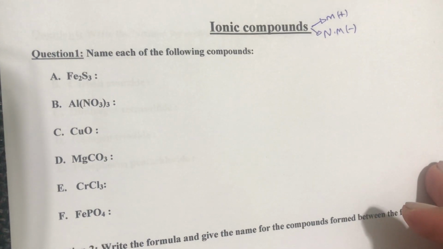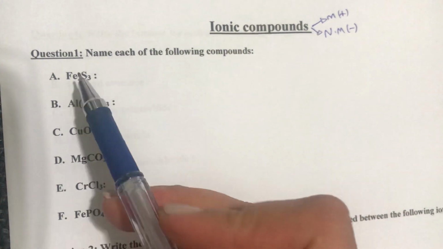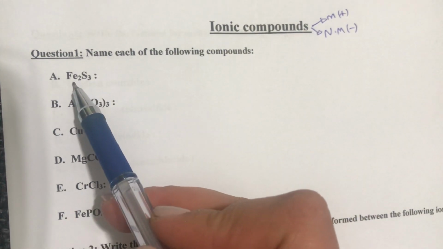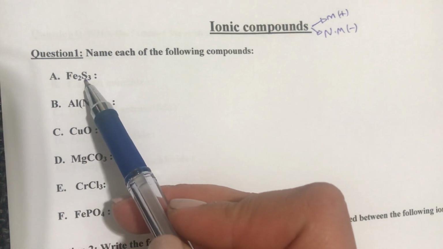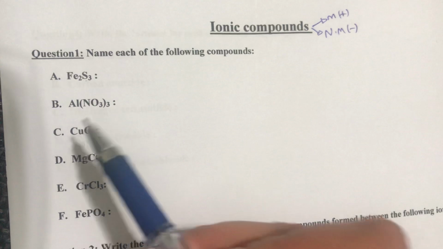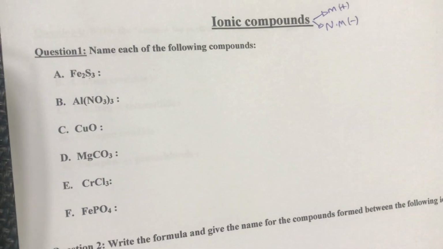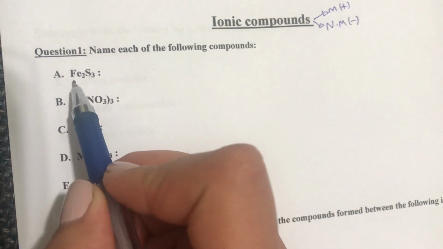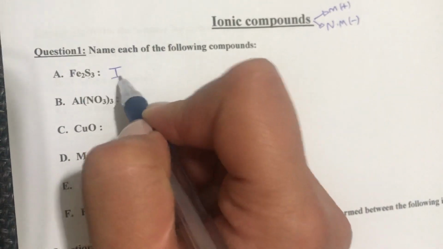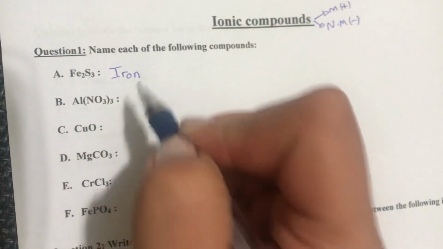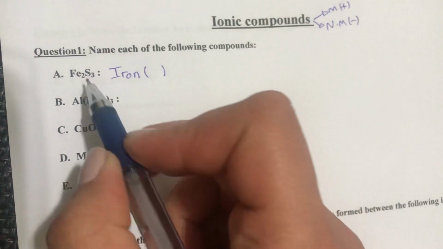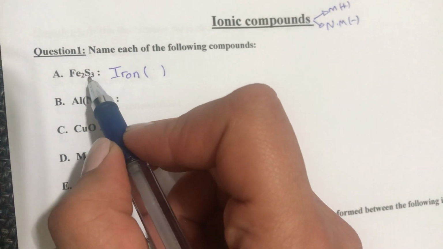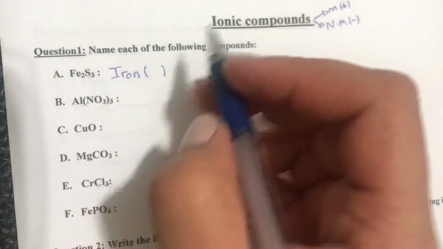To write the name, you have to write the name of the metal, then the non-metal. If the metal is a transition metal, you have to write the charge, and the root of the name of the non-metal ends with IDE. So the first example, Fe for iron. Iron is a transition metal, so you have to write the charge. And S, sulfur, is a non-metal, so end with IDE: sulfide.